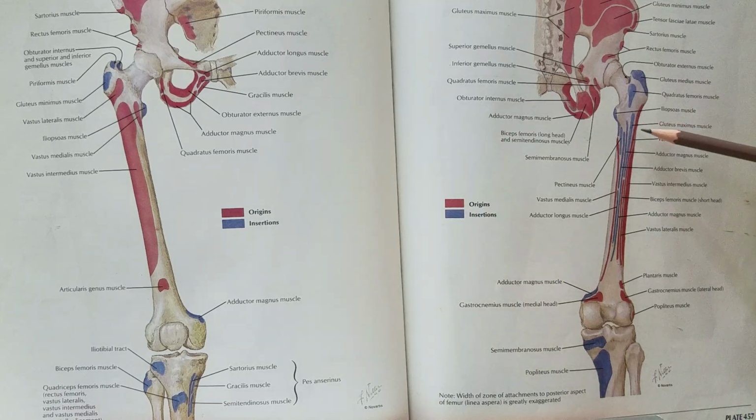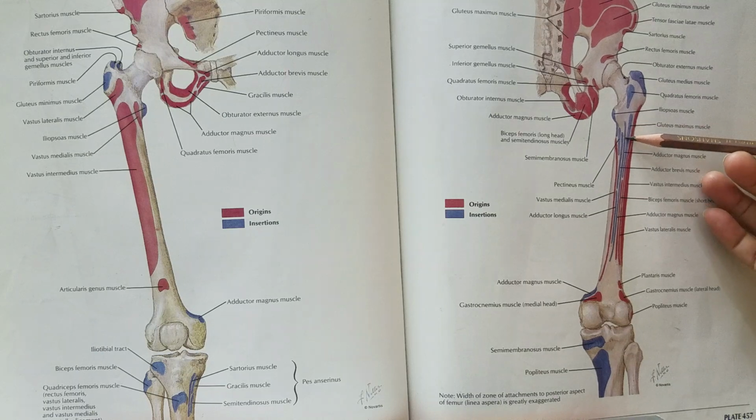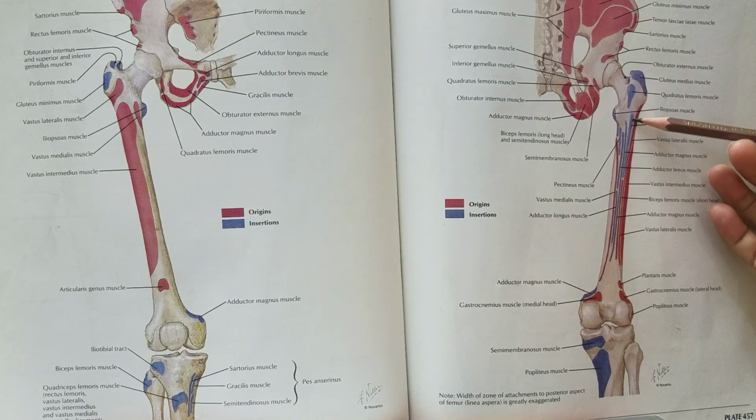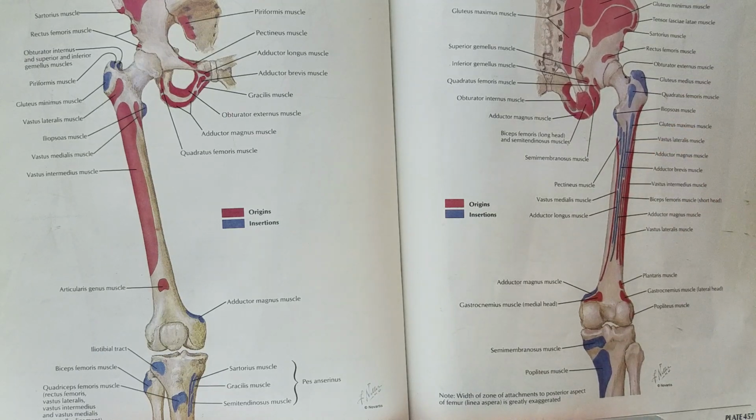After that, let's talk about the gluteal tuberosity here. On the gluteal tuberosity is the insertion of the lower fibers of the gluteus maximus muscle. Now, a large part of the gluteus maximus muscle is also inserted into the iliotibial tract, but some lower fibers get inserted onto the gluteal tuberosity, which is present about here.